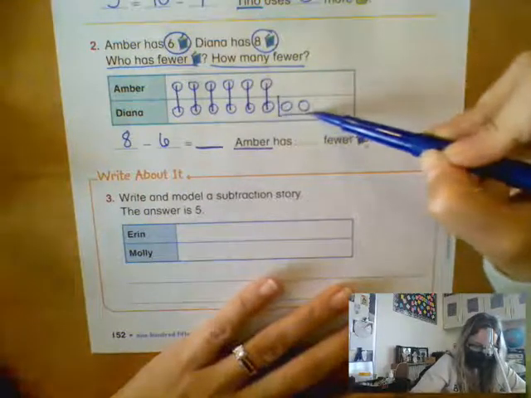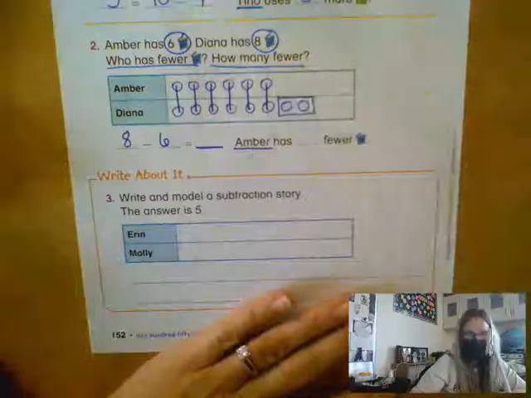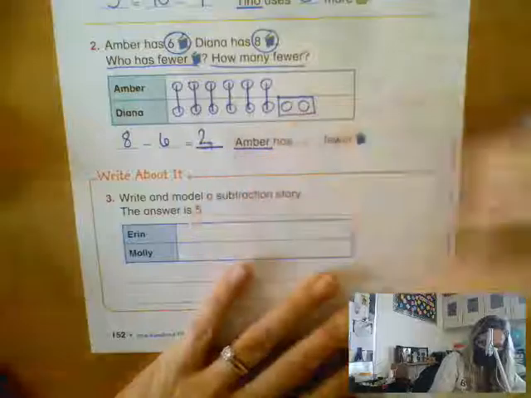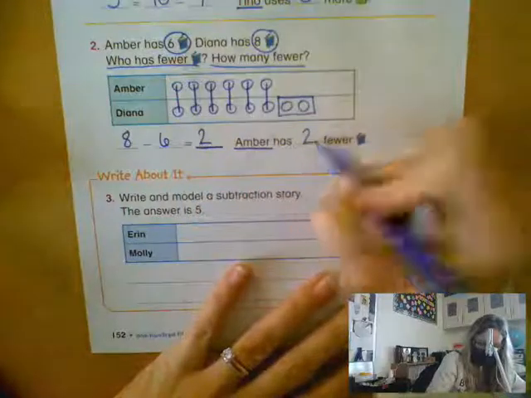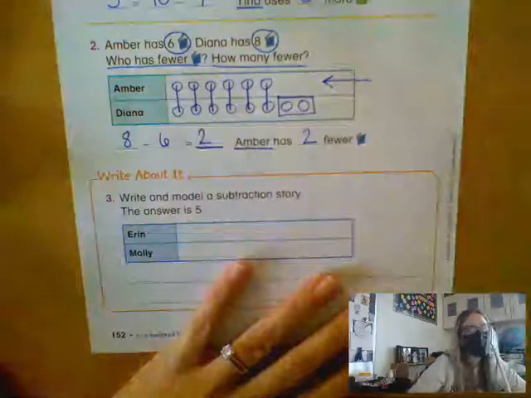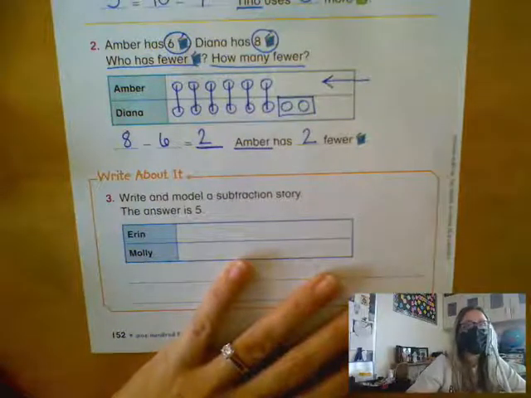So here's our difference, Landon. What is our difference? 2. So 8 take away 6 equals 2. Amber has 2 fewer than Diana. Another way to say that is Diana has 2 more, right?